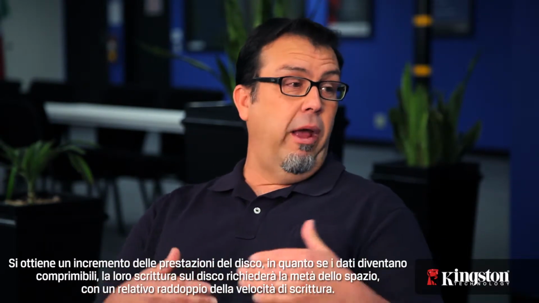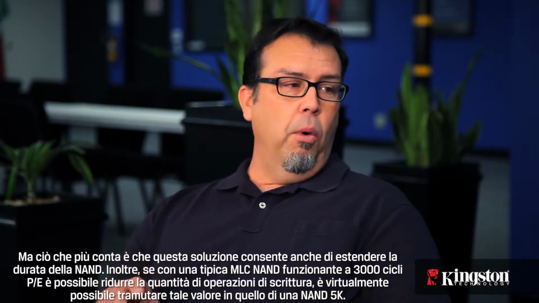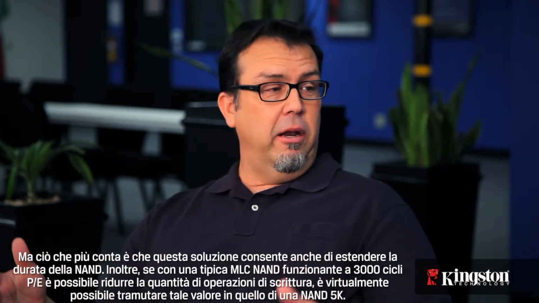So, it's kind of twofold. You get more performance right out of it because if the data is compressible and I'm going to write half the amount, then my writes are going to speed up twice as much. But even more important, it's a way to extend NAND life. With typical MLC NAND at 3K P/E cycles, if I can reduce the amount of writes to that, I can turn that into virtually a 5K NAND product, essentially. And so we're offering that to our customers now. So DuraWrite to me is all about being able to compress that workload and minimize flash writes. The performance thing is kind of like a byproduct almost. A side effect. Okay. Yeah.